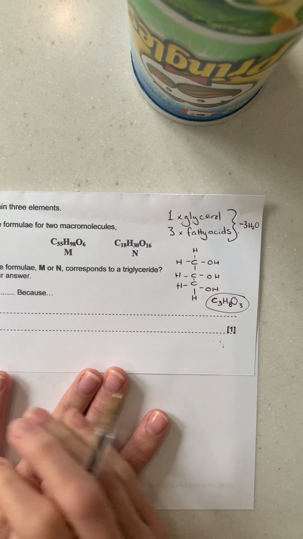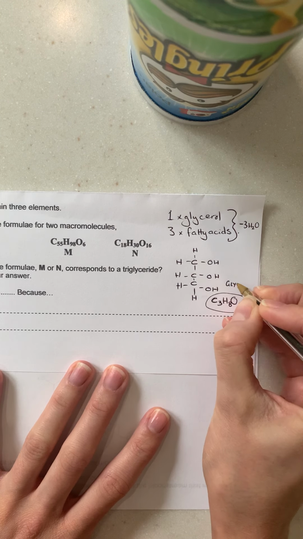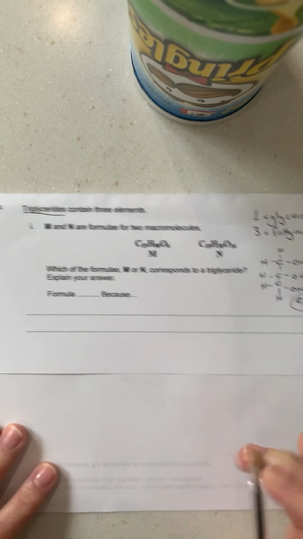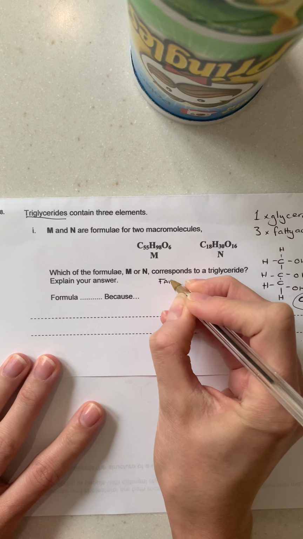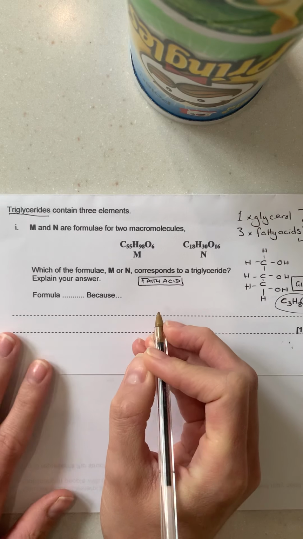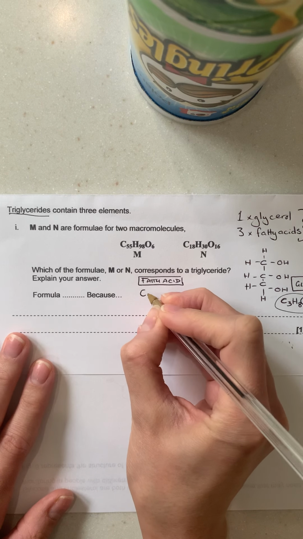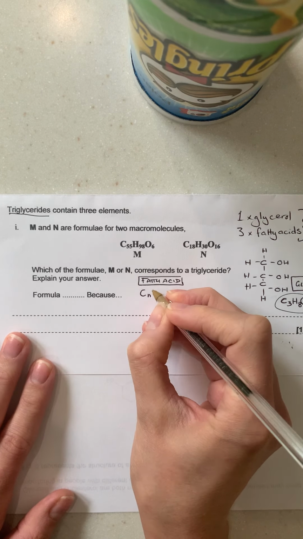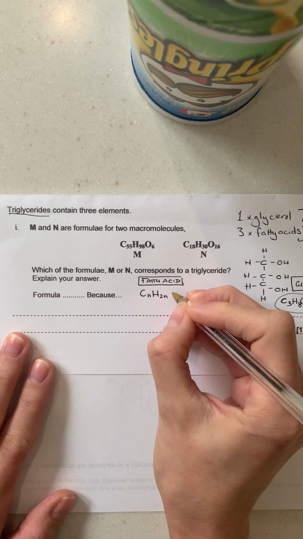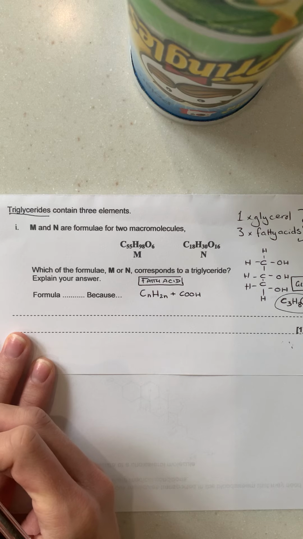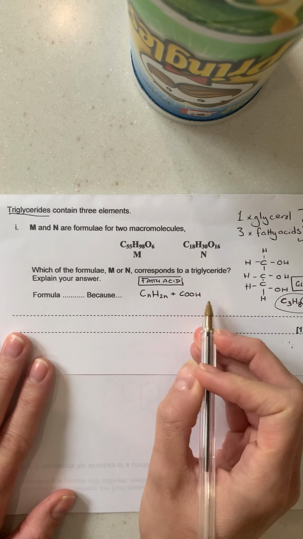Okay, so that's glycerol. For a fatty acid, I'll do that over here. The generic formula is C, and then whatever C is, there will be 2 lots of hydrogen plus your COOH, your carboxyl group or carboxylic acid.